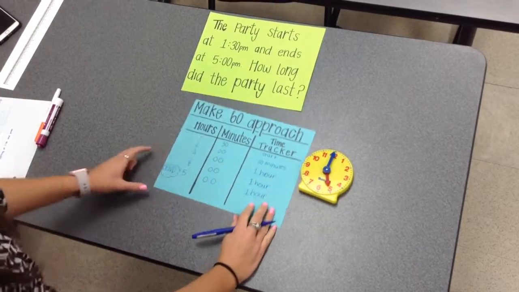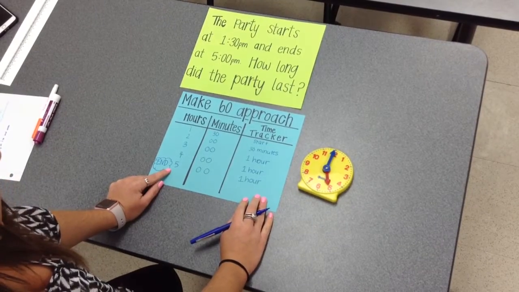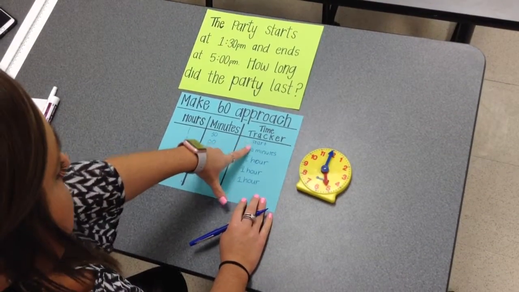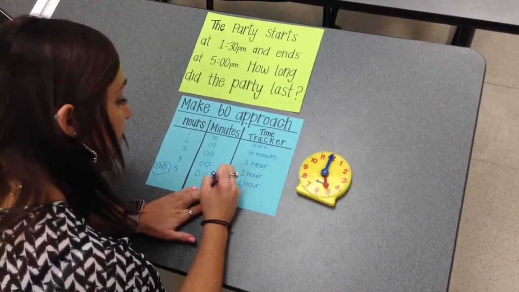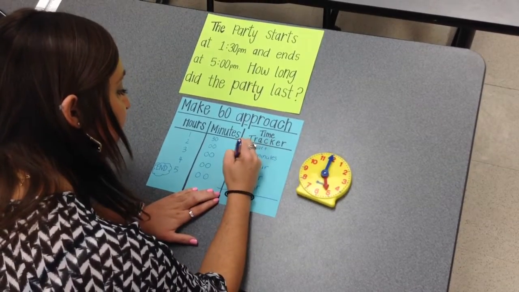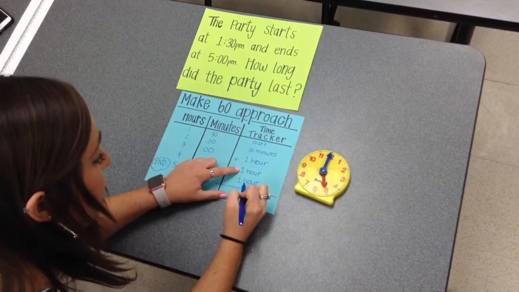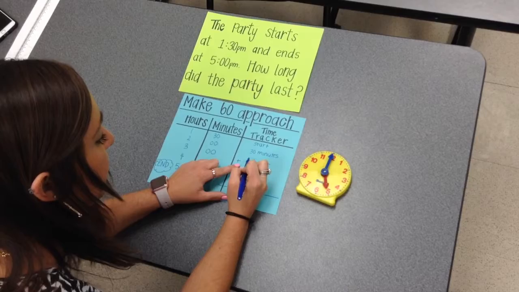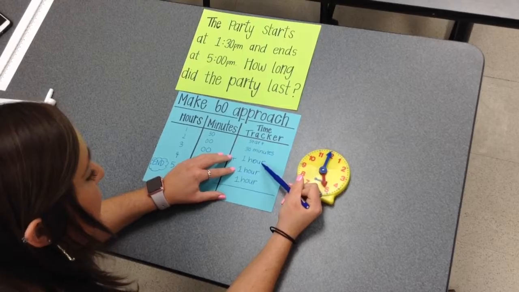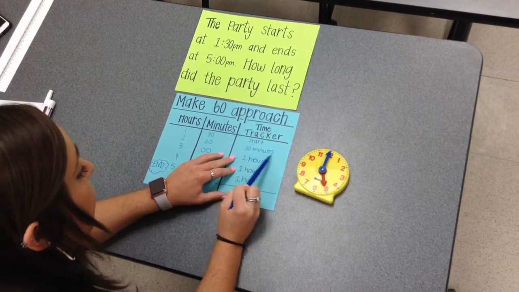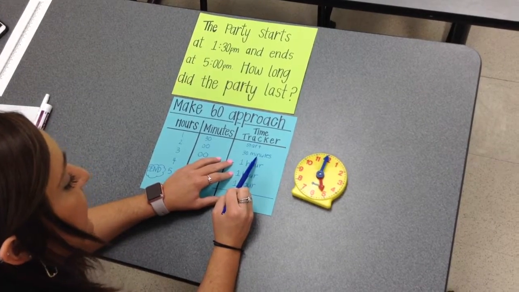So if the party started at 1:30 and ended at 5, now we have the time that passed. So we're going to add up how long the party was to figure out how long it lasted. So if we have 1 hour, 1 hour, and 1 hour, we know that we can just add our hours together. But we can't add our 30 minutes with our hours because 1 hour equals 60 minutes.